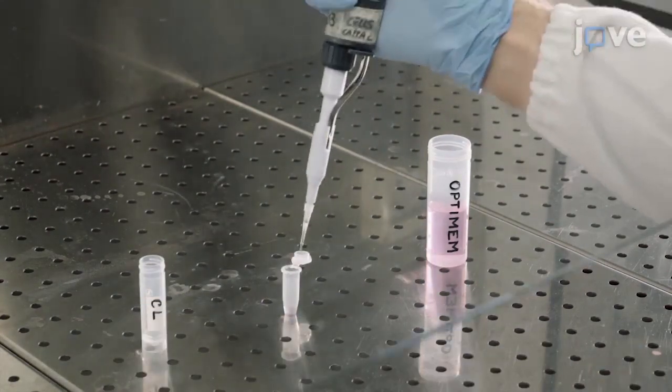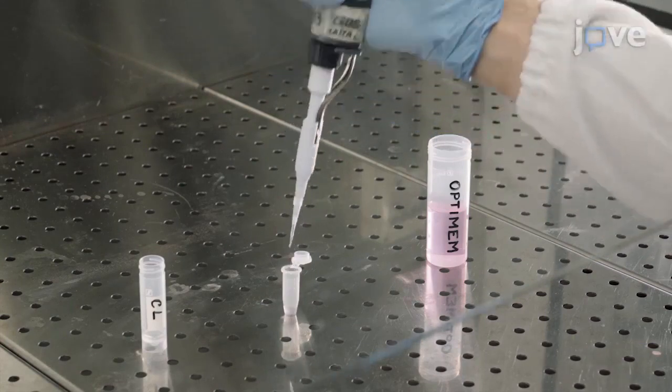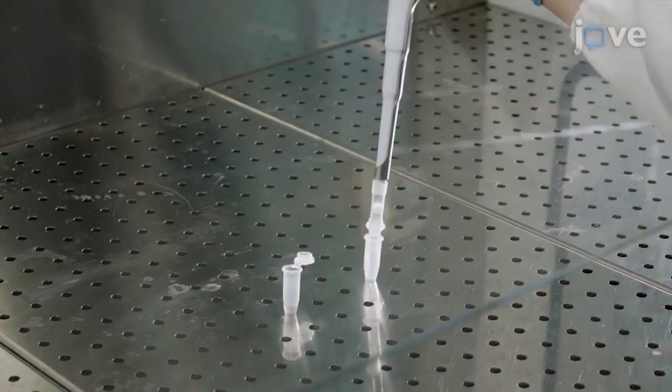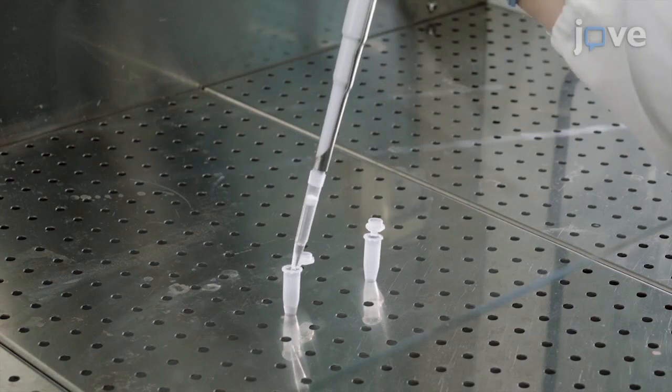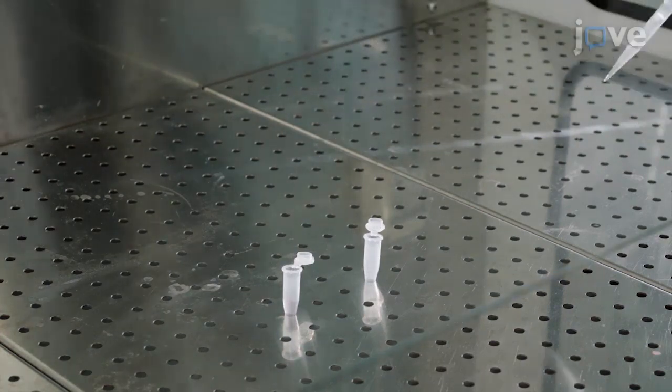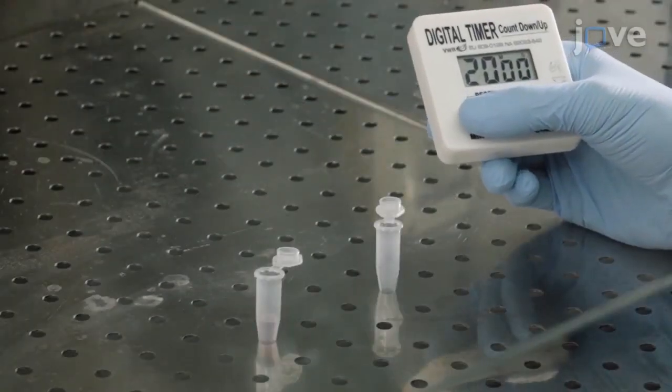The day after plating, separately incubate 400 nanograms of DNA and the appropriate volume of cationic lipids into one tube of 250 microliters of reduced serum per well. After 5 minutes at room temperature, combine each vector with 1 volume of cationic lipid and incubate the DNA lipid complexes for 20 minutes at room temperature.